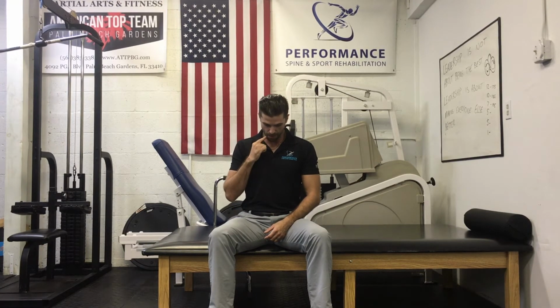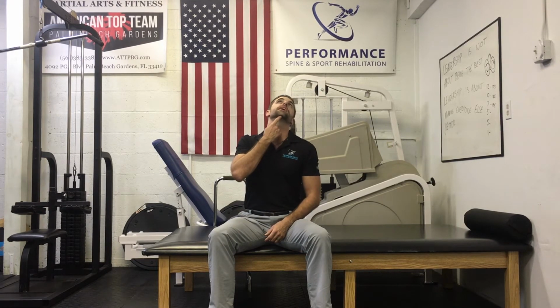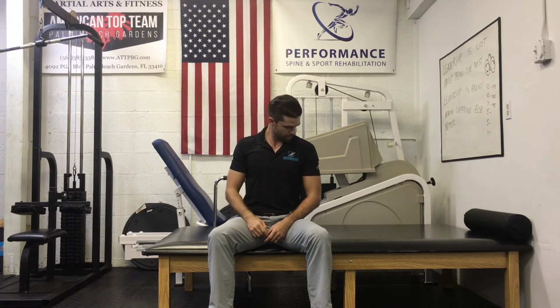So my chin is down. I rotate my chin to the shoulder. I take my left ear and laterally bend it over my left shoulder and back. Once I reach that end range, I rotate to halfway, back into neutral. Rotate the chin to the left. Laterally bend the ear, rotate around. We will do 10 repetitions going to the left, and then we will do 10 repetitions going to the right.